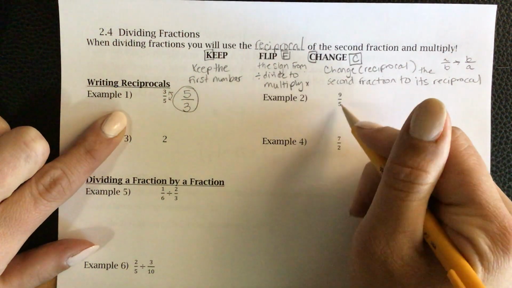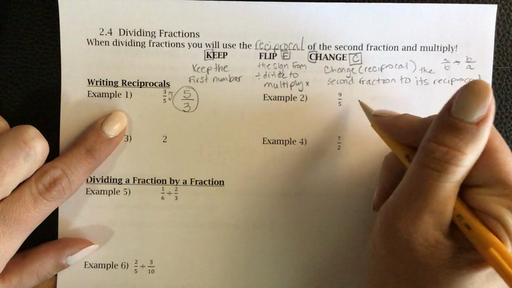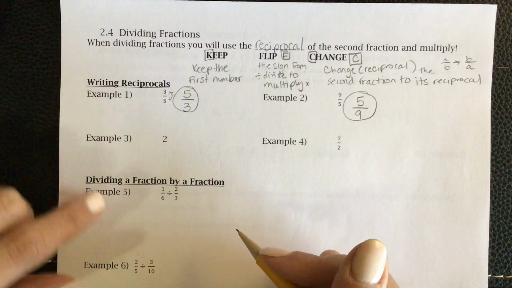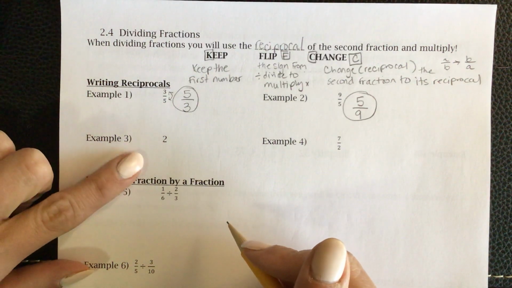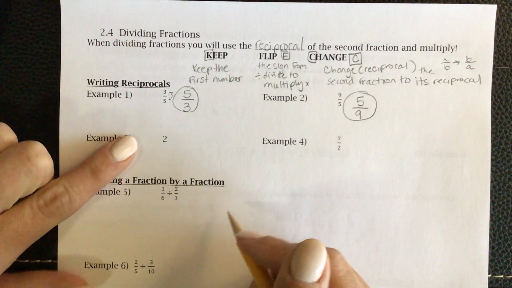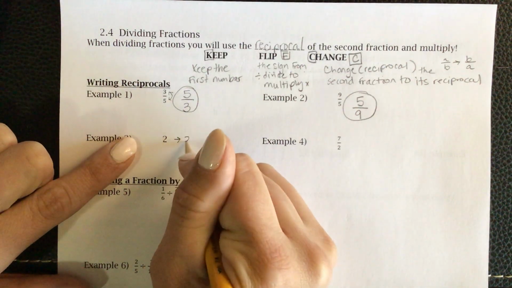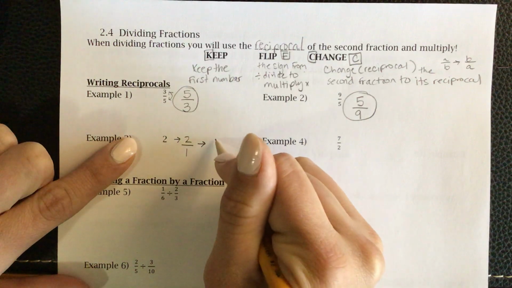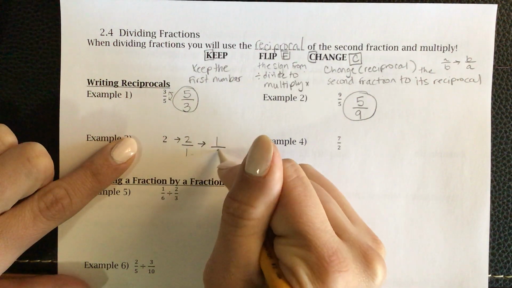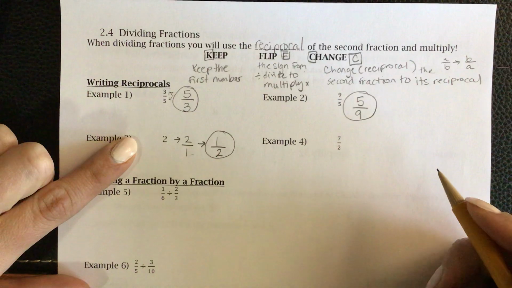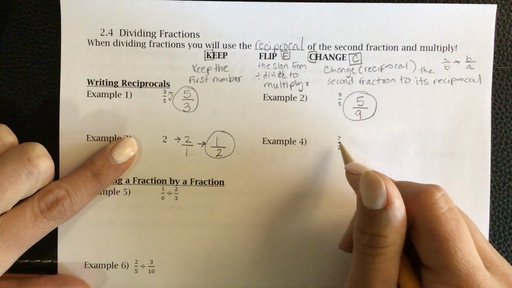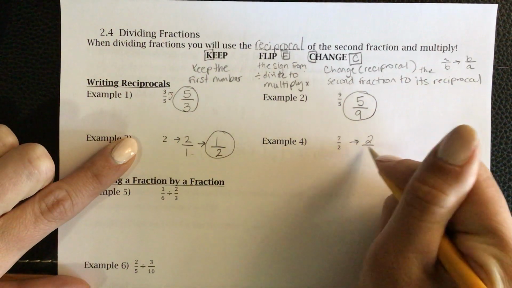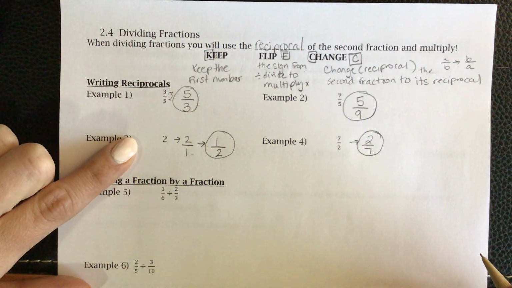On example 2, we have 9/5. We do the reciprocal, we get 5 over 9. In example 3, it's a whole number. A whole number is really always over 1. So the answer for the reciprocal would be the opposite. When you flip it, it would be 1 over 2. And finally, example 4, 7/2 or 7 over 2, we would say 2/7 is the reciprocal.